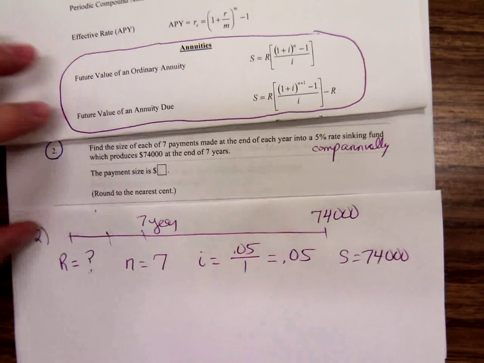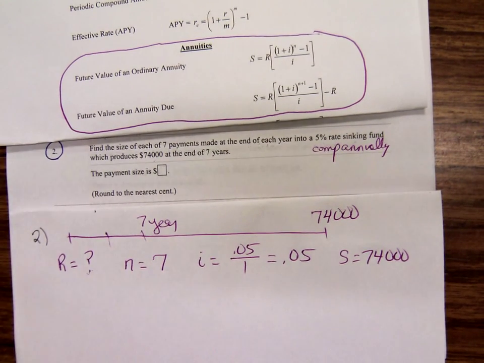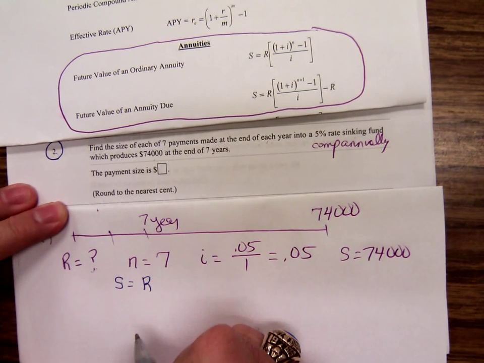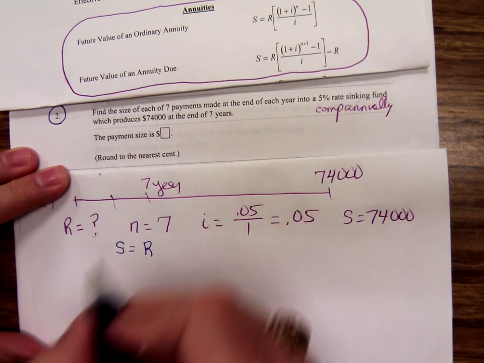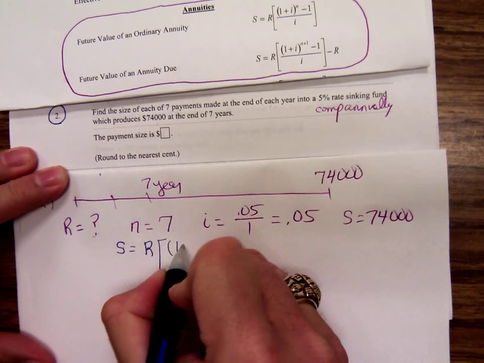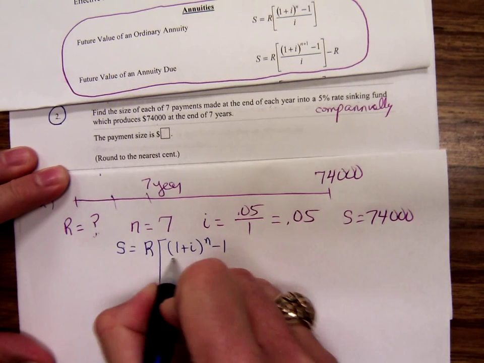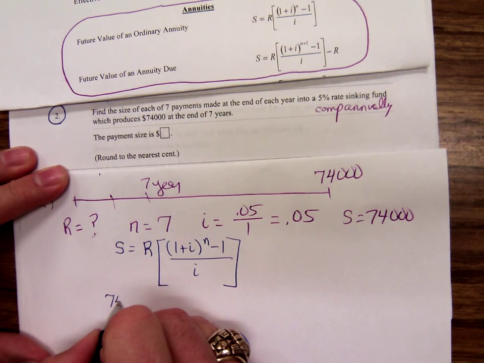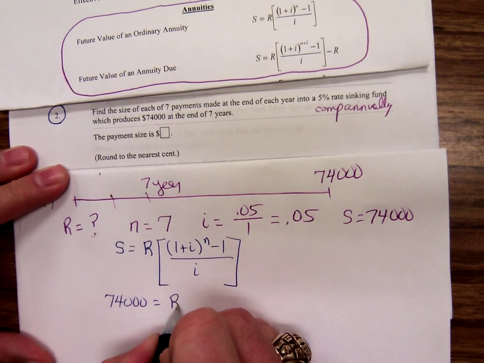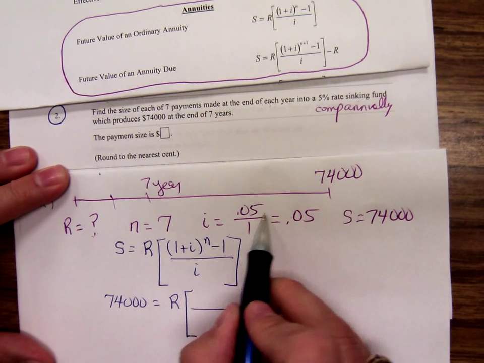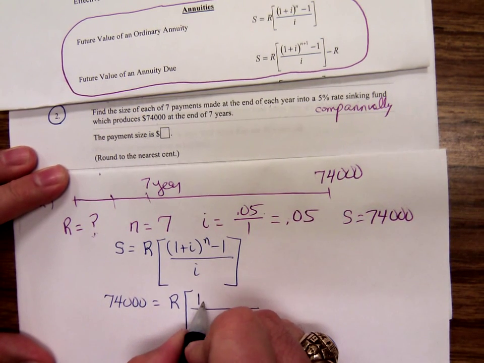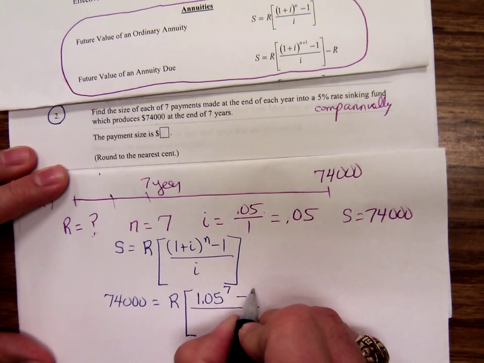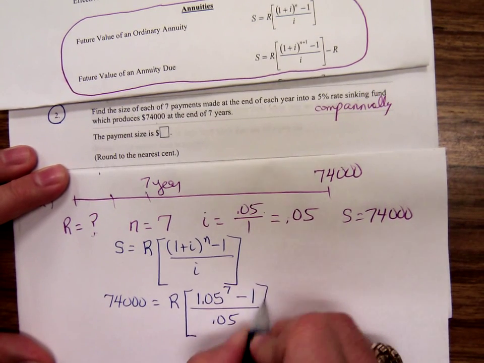So we're going to use the future value of an ordinary annuity formula, the same one we just used. S equals R times 1 plus i to the n minus 1 all over i. S is 74,000. R is what we don't know. Now the 1 plus i I can do in my head. 1 plus 0.05 is 1.05 to the 7th power minus 1 all over 0.05.